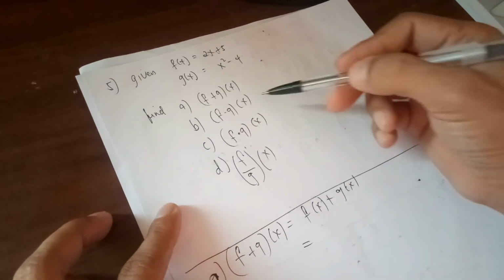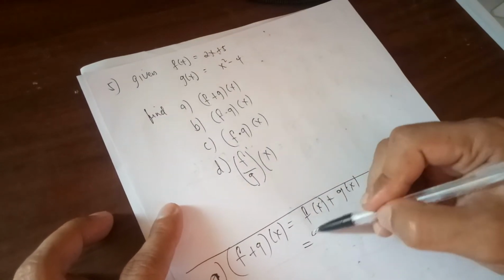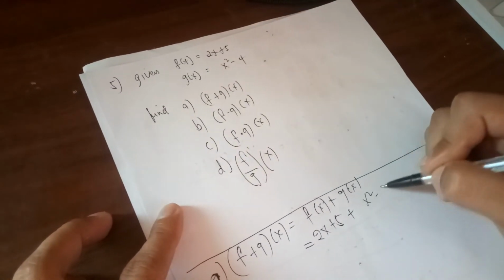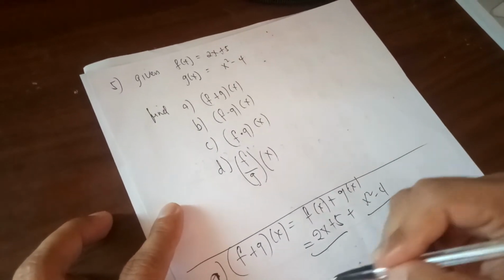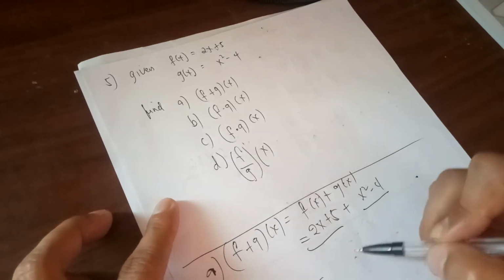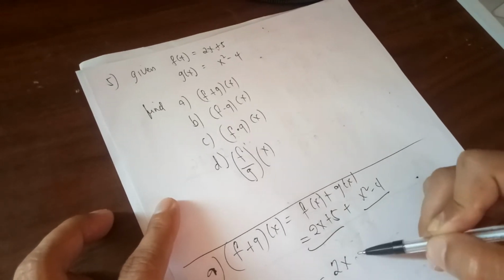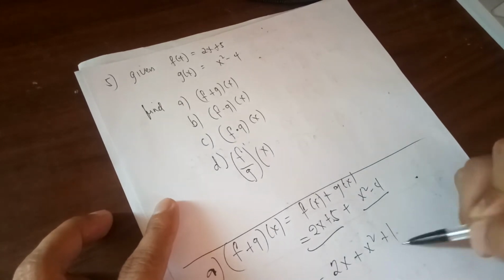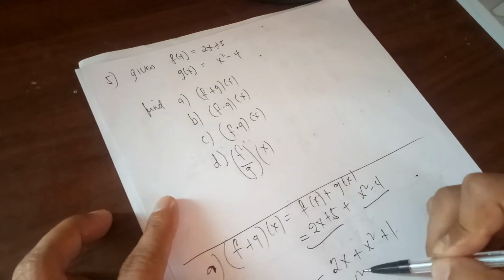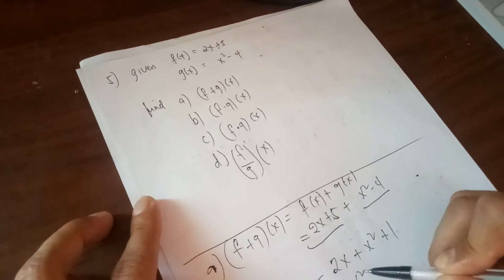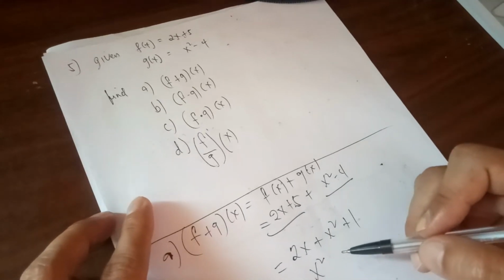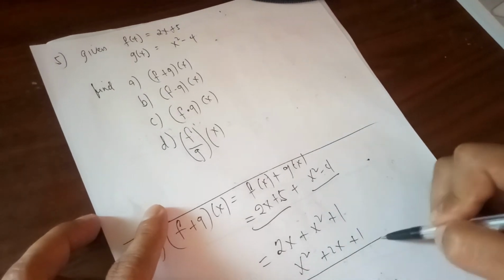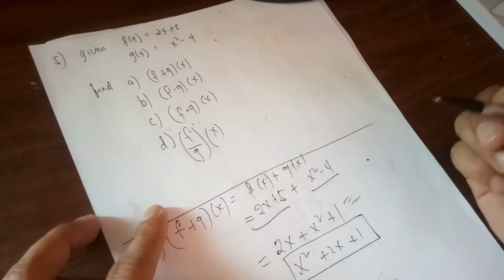Sub the value. That is 2x plus 5 plus x squared minus 4. Value of f of x, value of g of x. Simplify. Let us have 2x plus x squared, 5 minus 4, positive 1. Or arrange this in descending order, x squared according to the degree. Positive 2x, positive 1. This can also be your answer.